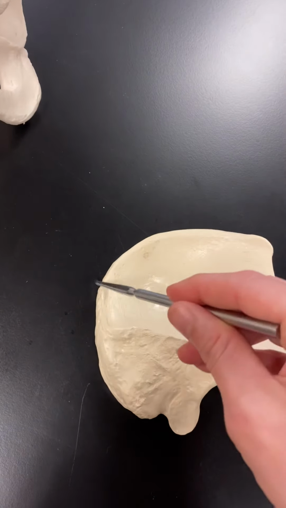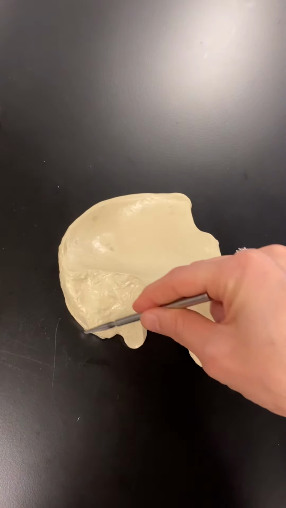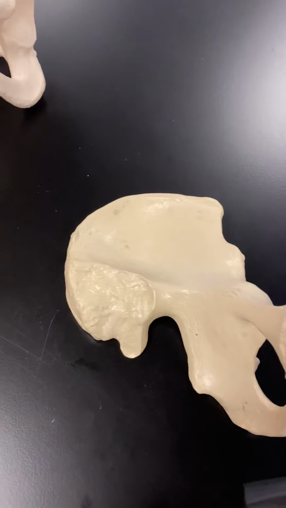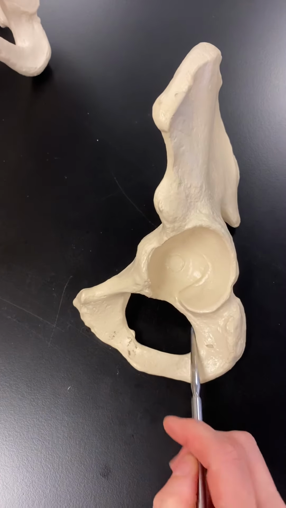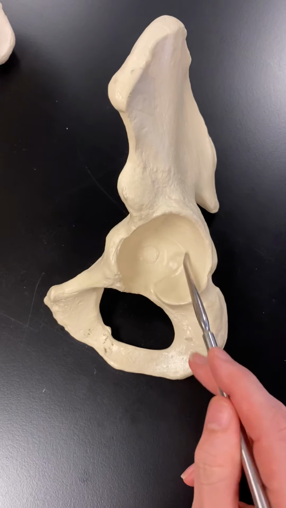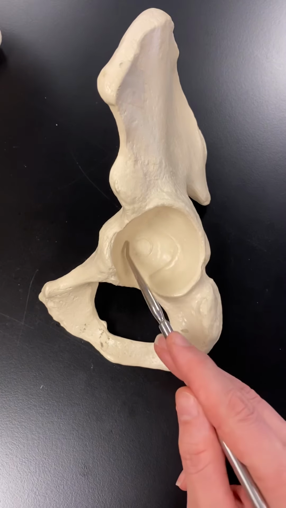This here on top of ilium, we call it iliac crest. This is obturator foramen. This is acetabulum.